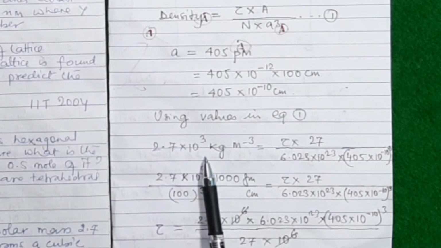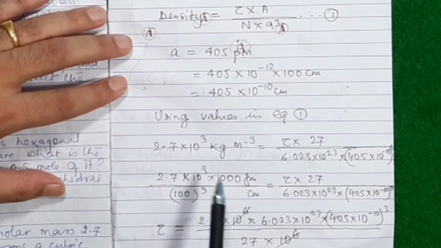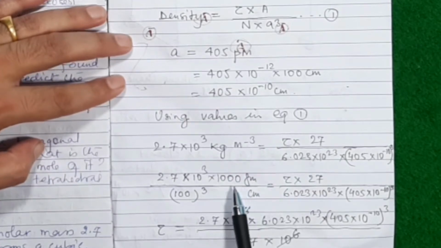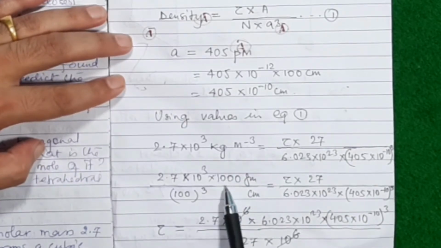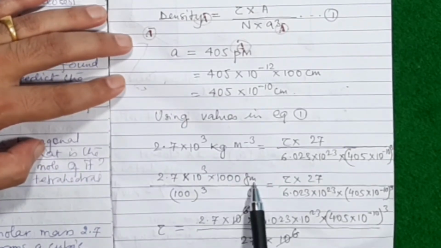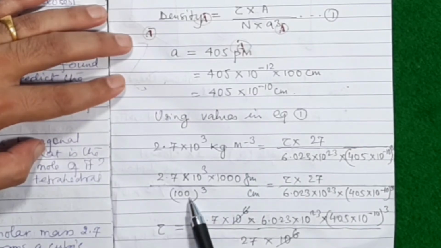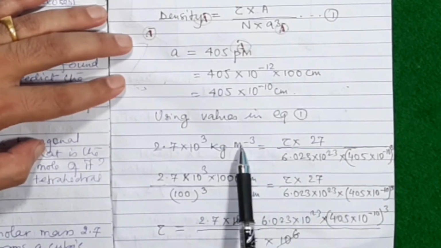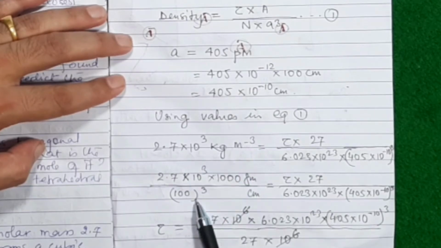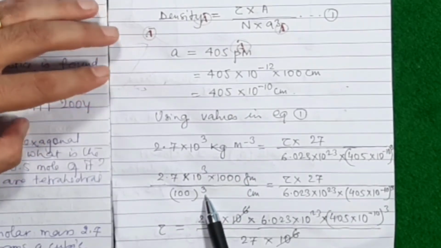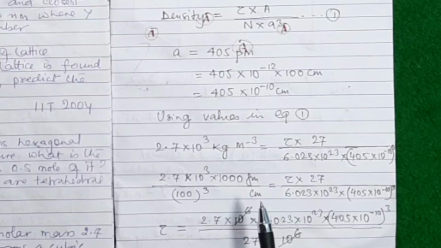Density is this much. Okay, density here. Yeah, I've got to convert this into grams. So from kg, it's converted to grams. Okay, kg is 1000 gram, and meter cube is, 1 meter is 100 centimeters. So 100 to the power 3, because meter to the power minus 3 goes down and becomes meter to the power 3, and 1 meter is 100 centimeter to the power 3.